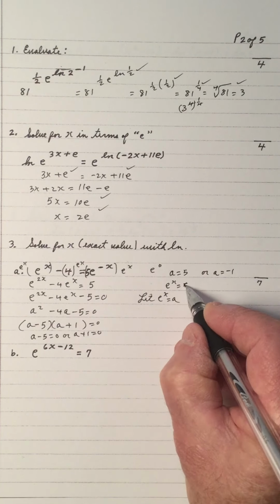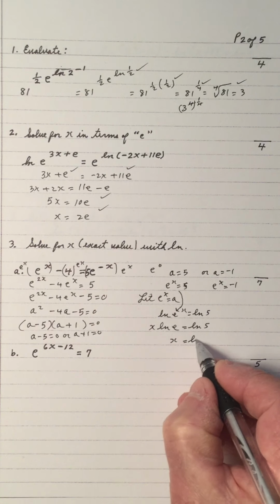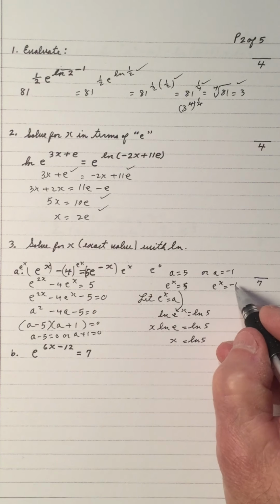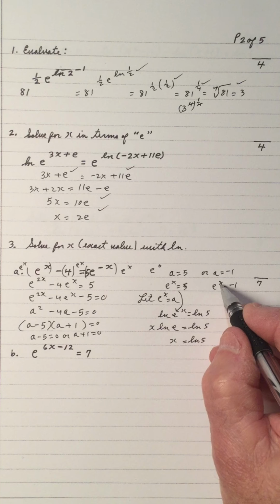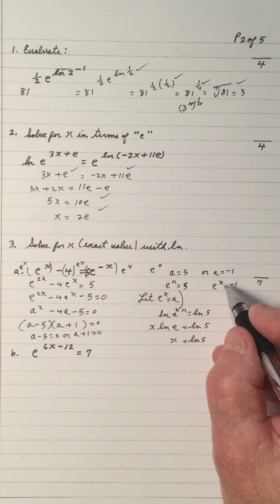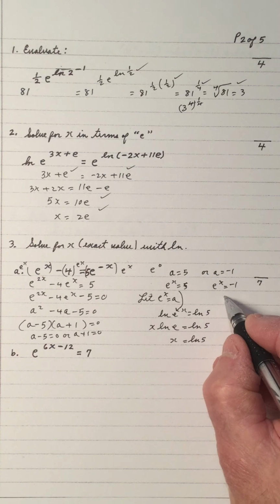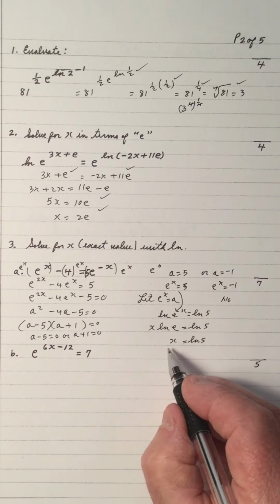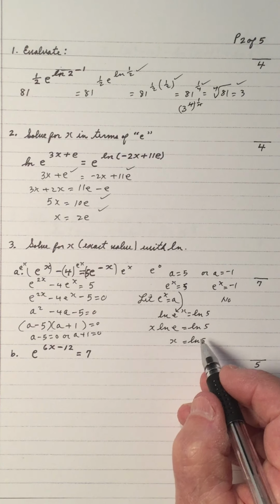So e to the x equals 5, so we'll do right here, we have ln e to the x equals ln 5. So x ln e equals ln 5. The ln of e is 1, so x times 1 is x, ln 5. E to the x equals -1. Any power, e to any power can't be a negative. It has to be greater than 0. So that's a no. So the answer x is ln 5.